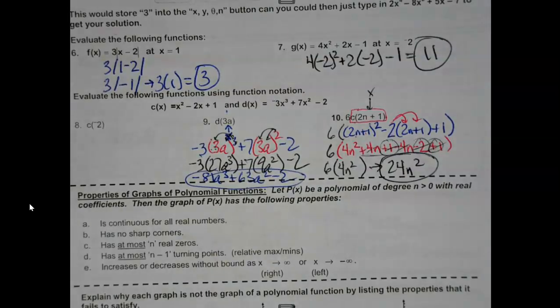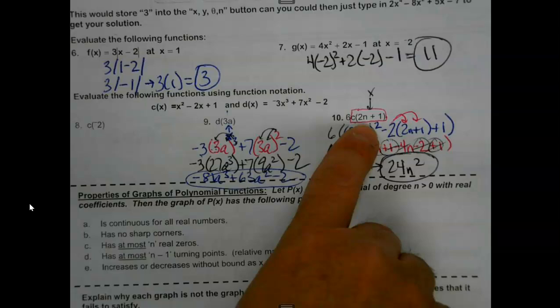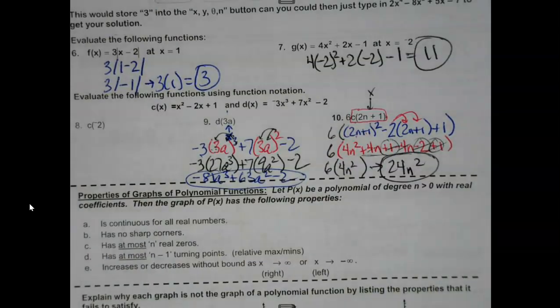Now again, can you get some really long chunkers of answers? Yeah, we saw that in number 9. Sometimes it'll be nice and simple like number 10. But again, the only way this stuff gets comfortable is if you practice. Any issues on evaluating? Okay. Yeah, I'm sorry.